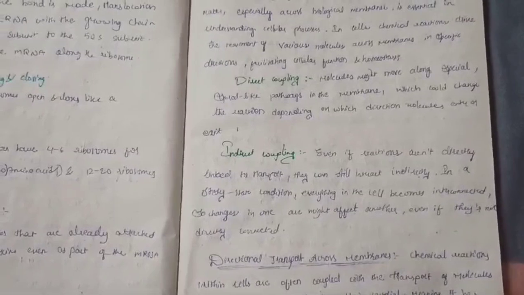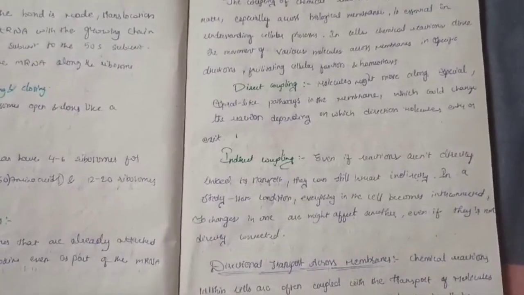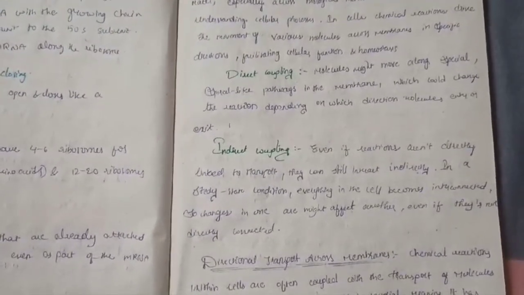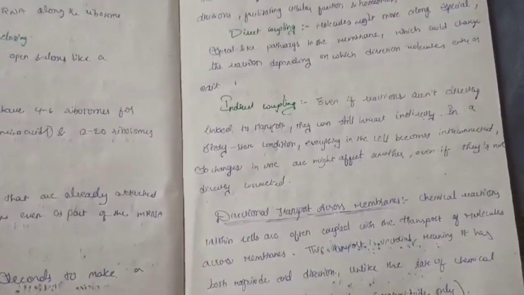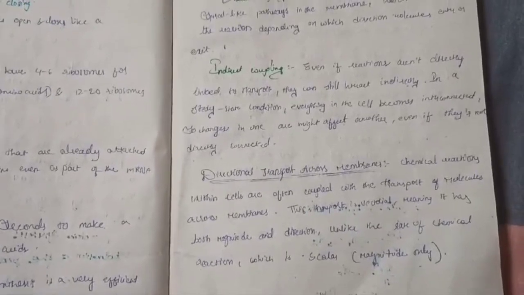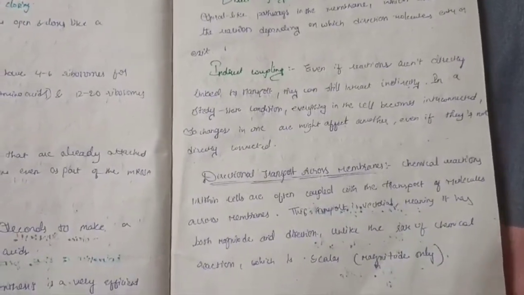First, the direct coupling. The molecules might move along spiral-like pathways in the membrane, which could change the reactions depending on which direction molecules enter or exit. In indirect coupling, even if reactions are not always linked to transport, they can still interact indirectly in steady state conditions. Everything in the cell becomes interconnected, so changes in one might affect another, even if they are not directly connected. Next, directional transport across the membrane.